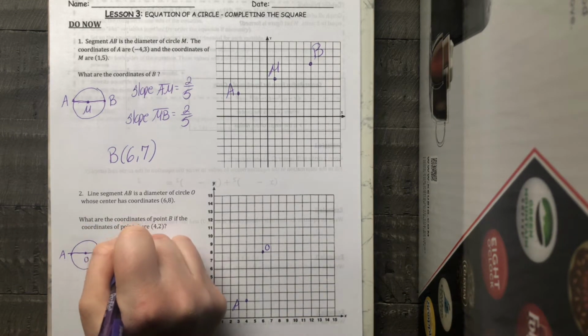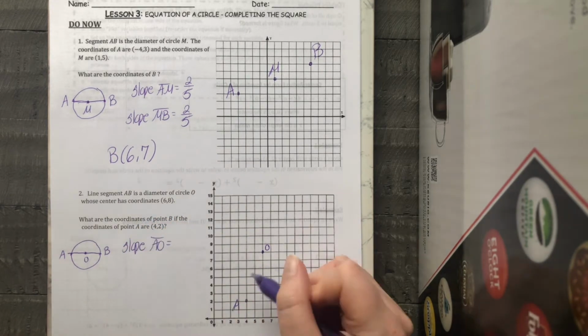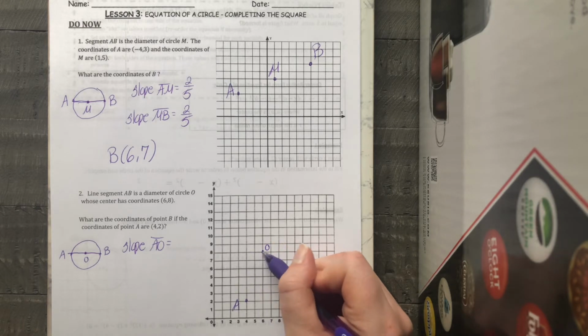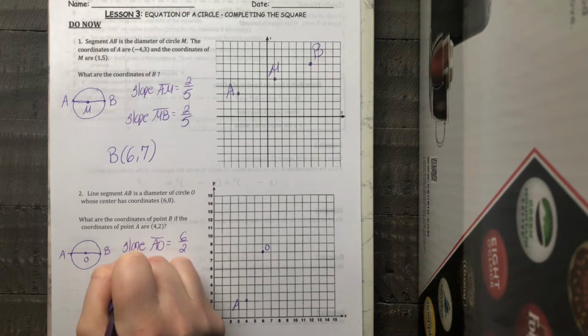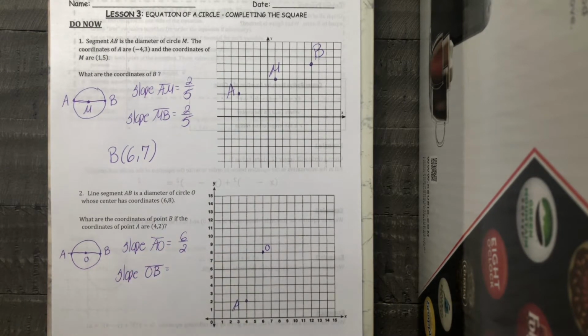I'm going to write down, because I always have to show my work, what's the slope of A to O? Well, it's rise over run, so if I count it out, it looks like I have to rise 6, and then I'm going to run 2. I'm going to write that down. So I know that the slope from O to B, my other radius here, would have to be the same.